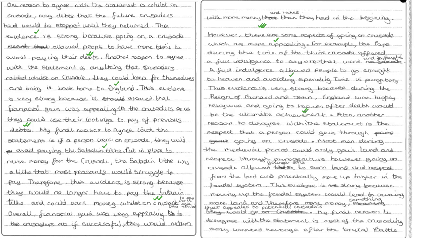That's their explanation. Another reason to disagree with the statement is the respect that a person could gain through going on crusade. Most men during the medieval period could only gain land and respect through primogeniture. However, going on crusade allowed younger sons to earn land and respect from the Lord and potentially move up higher in the feudal system. That's brilliant evidence again. This evidence is strong because moving up the feudal system would lead to owning more land and therefore more money, something that appealed to potential crusaders. Again, another really strong piece of explanation.